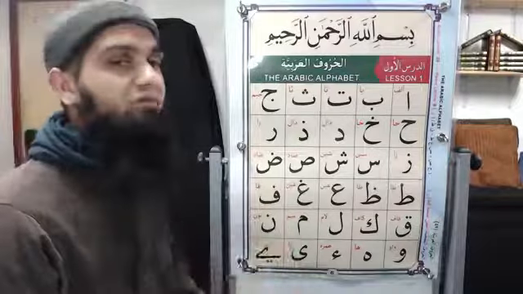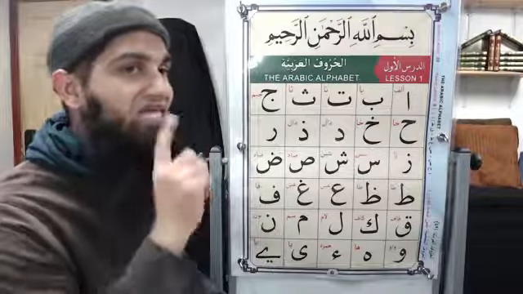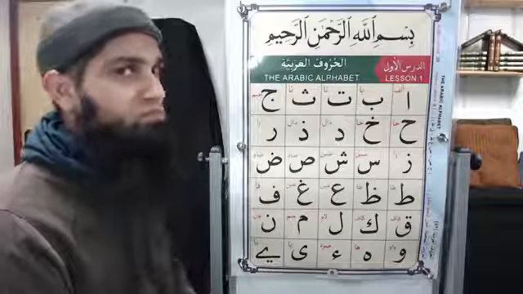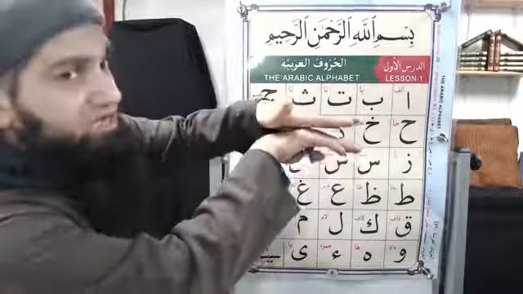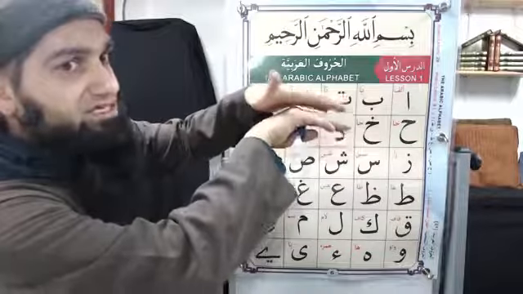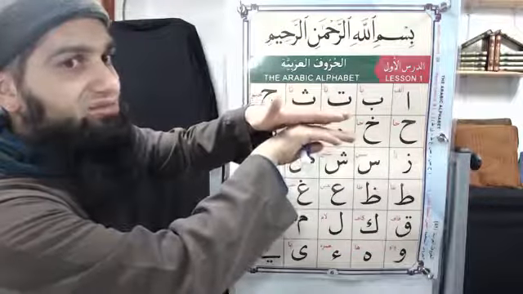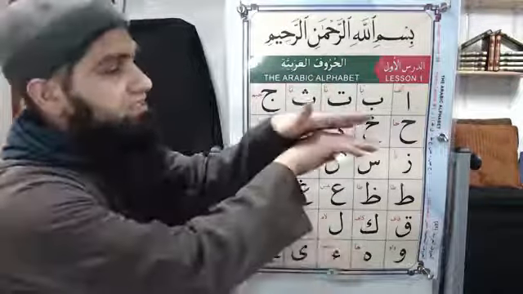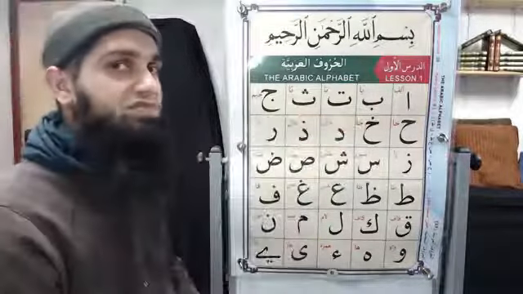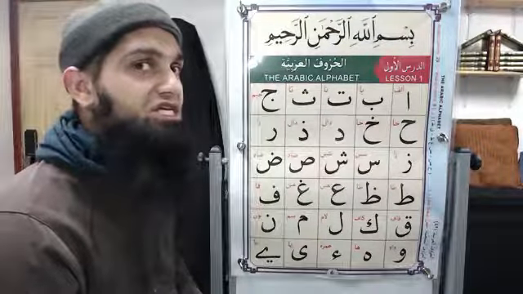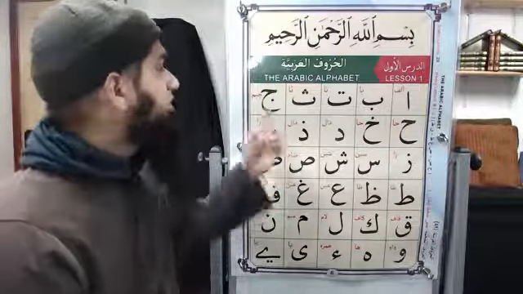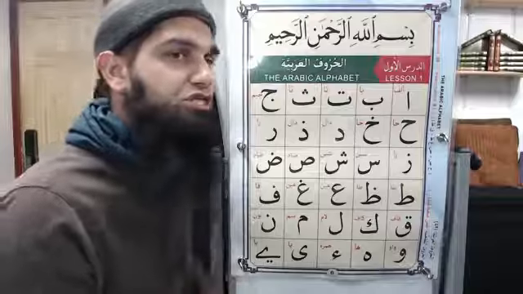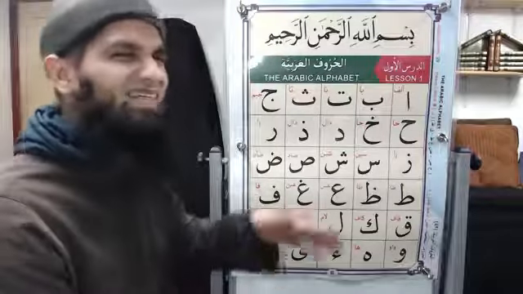Jeem. This letter comes from the middle of the tongue against the middle of the upper palate. So there is a contact of the middle of the tongue against the middle of the upper palate, and that contact produces the sound. Jeem, jeem. Some people loosen this letter and say jeem, and that is incorrect. It is a solid letter.